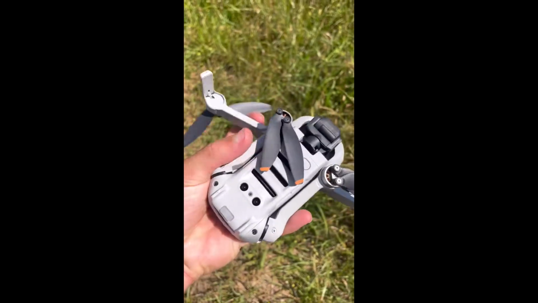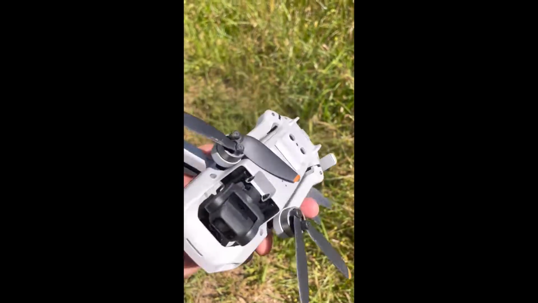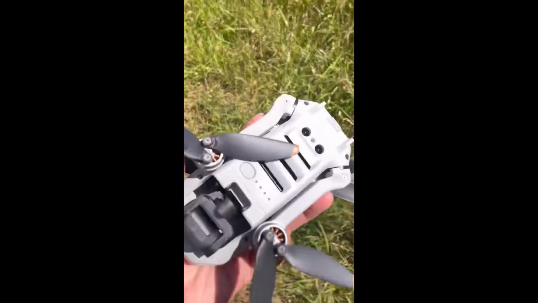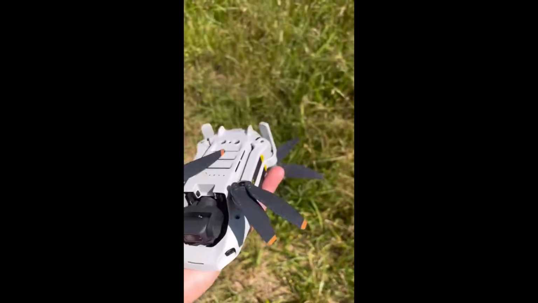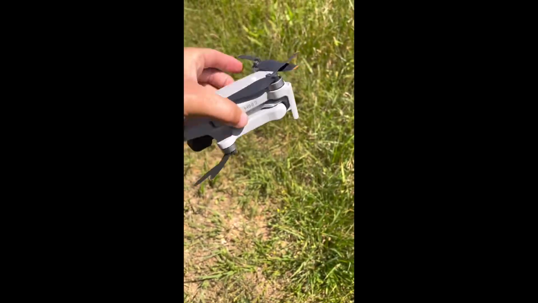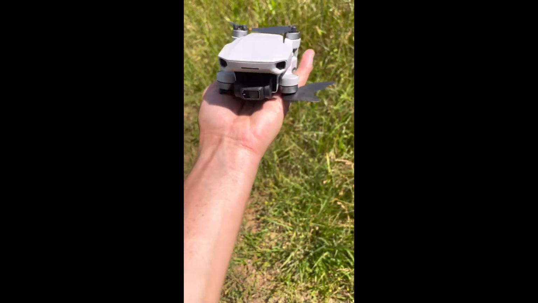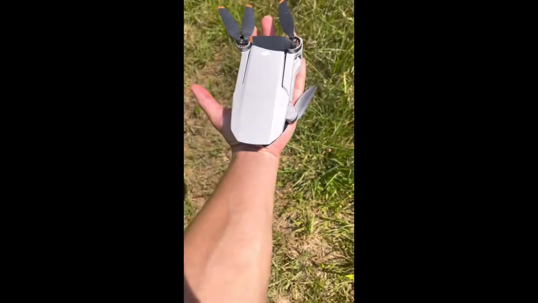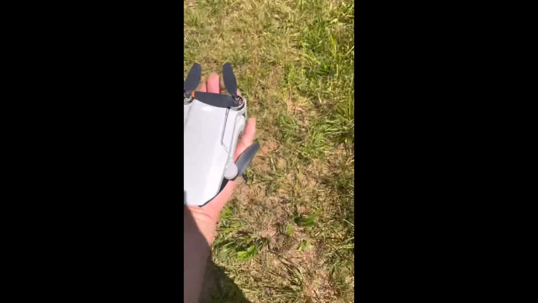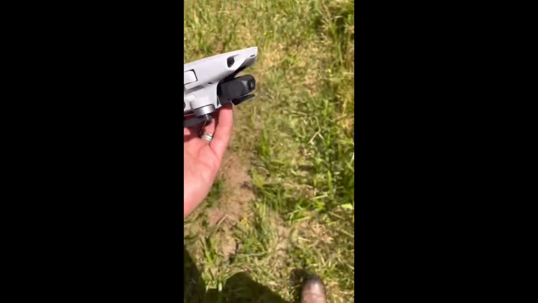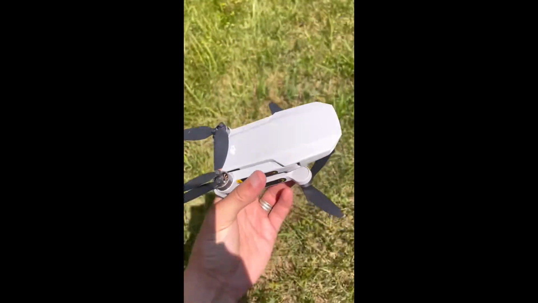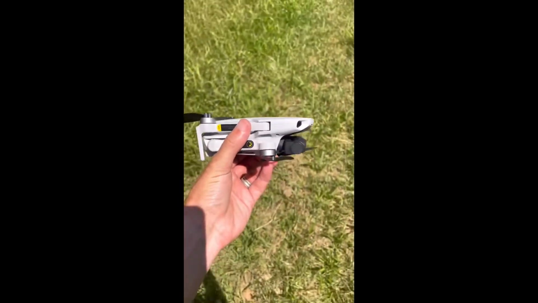And then these forward arms get folded in as well, like that. And that's what it looks like. Literally fits in the palm of my hand. That's awesome. I only paid, I think, $400 for this.